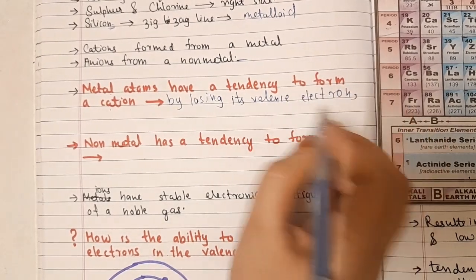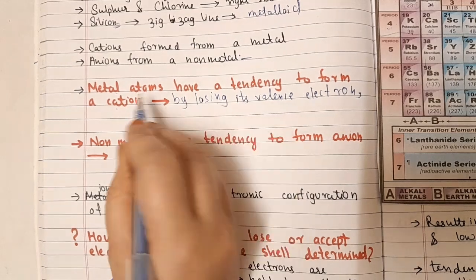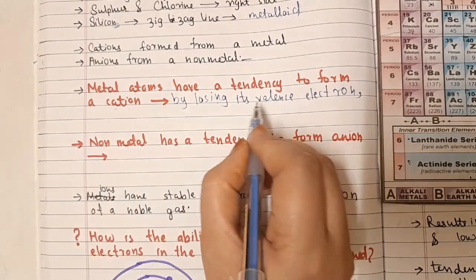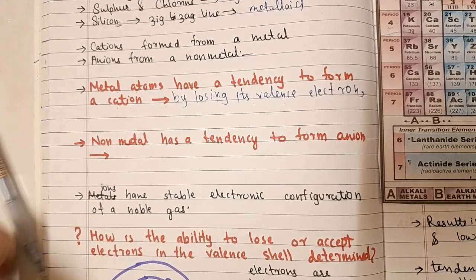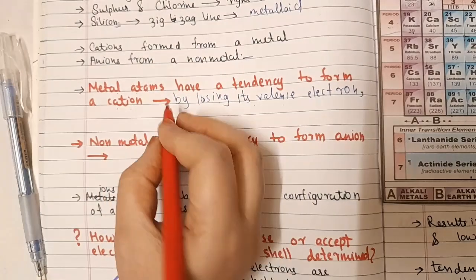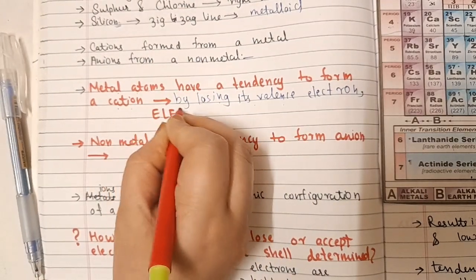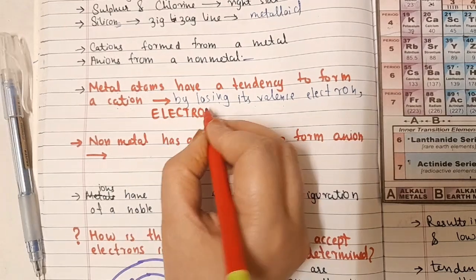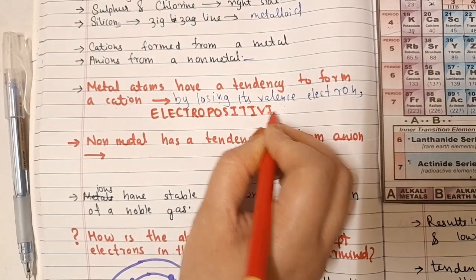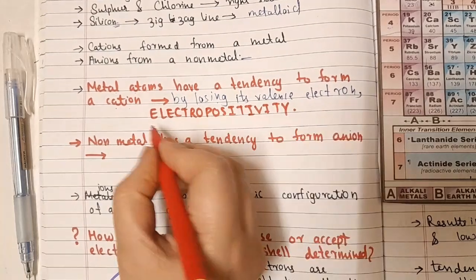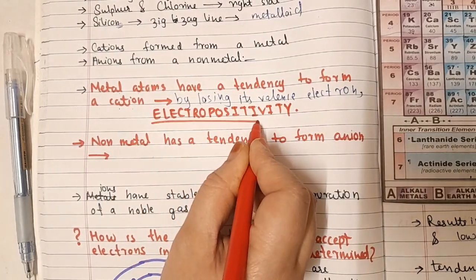This property of a metal to form a cation by losing valence electrons is known as electropositivity. So metals are electropositive elements.